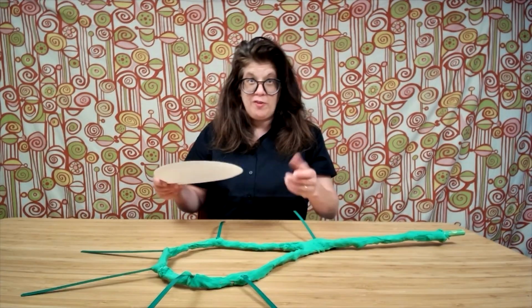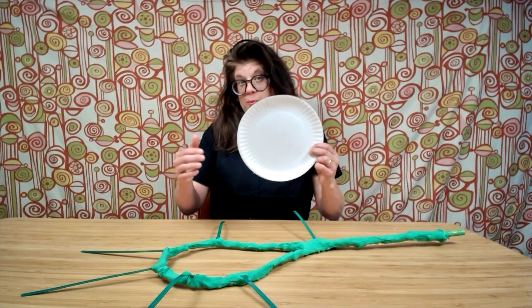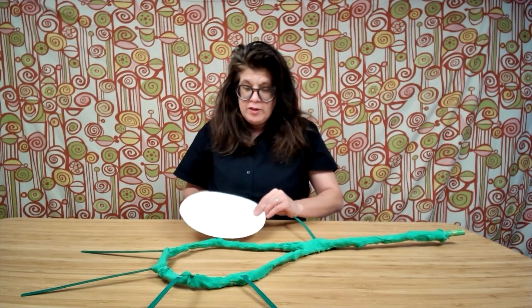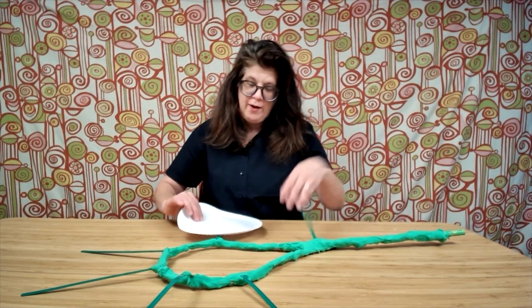Today you're going to be making your petals, and you're going to have a variety of materials to choose from. I'm going to show you what these materials will look like to give you an idea before you choose which one you want to use. The first one, you could use a paper plate. You could use this as a circle to make round petals.